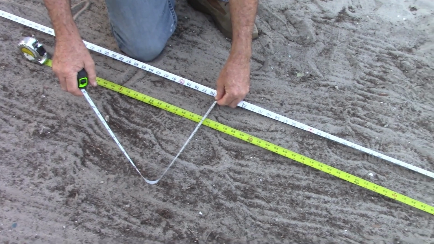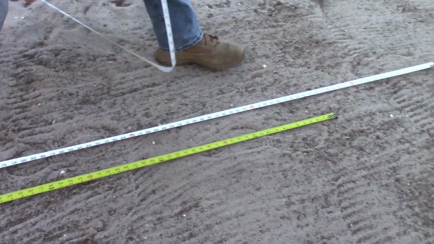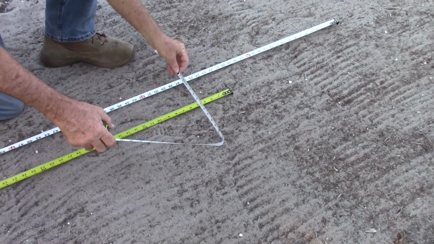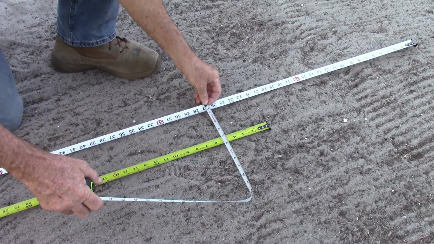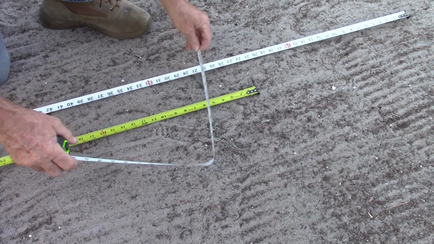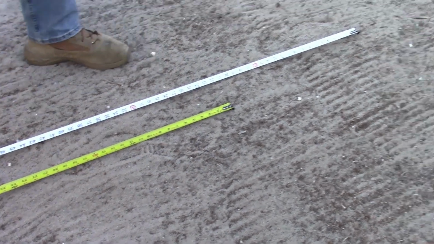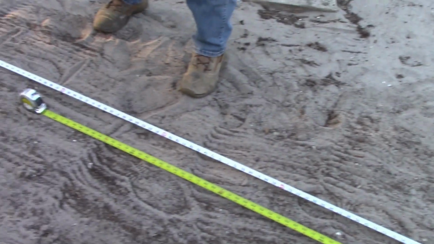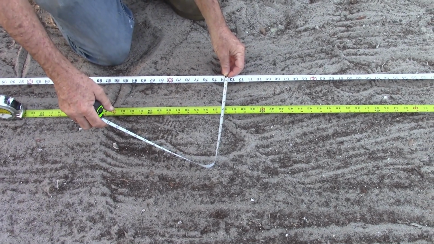So I've got a 4 1/4 inch straddle. So let's see if it stays pretty consistent. Okay, I measured that on the wrong side. Okay, so I've got a 5 1/2 inch straddle. Yeah, so about 5 1/2 inch straddle.